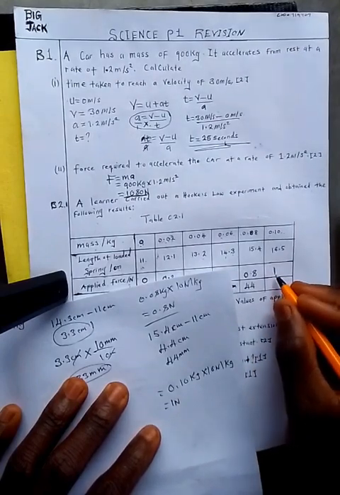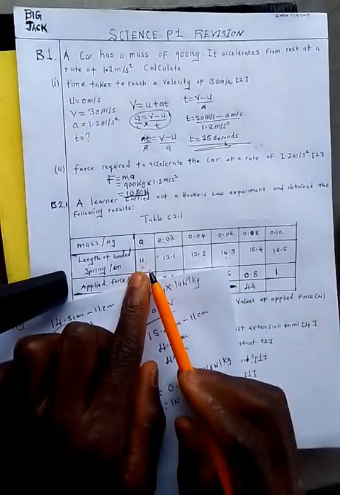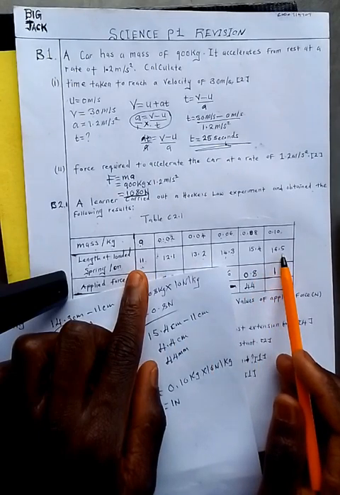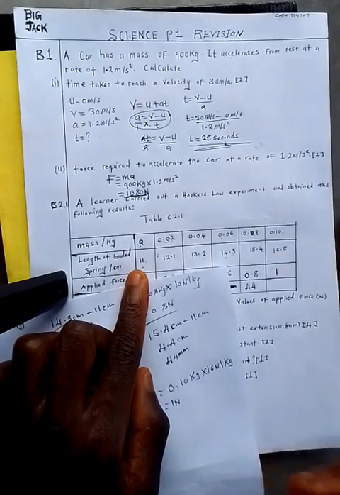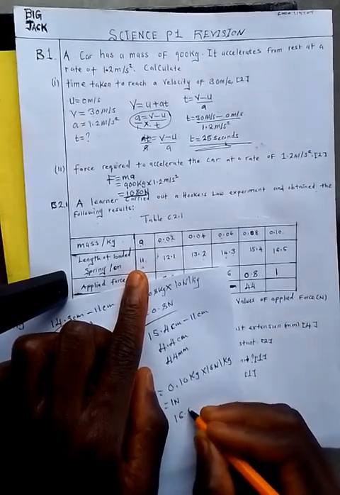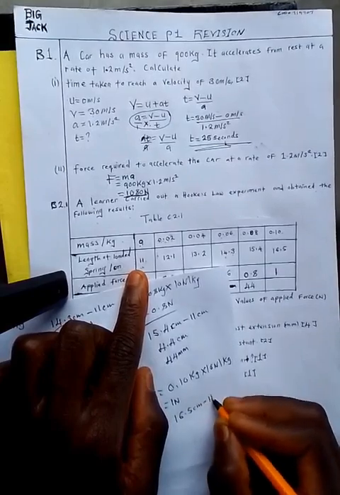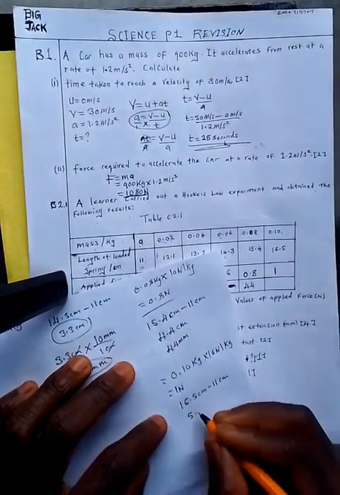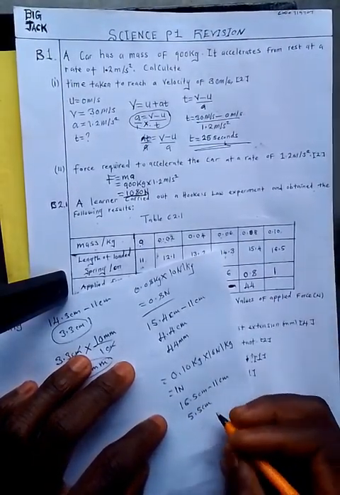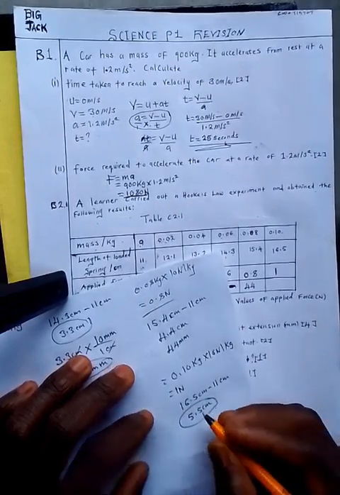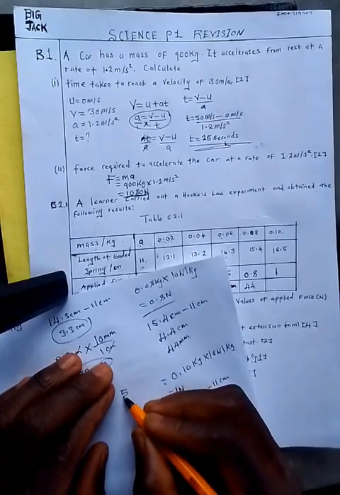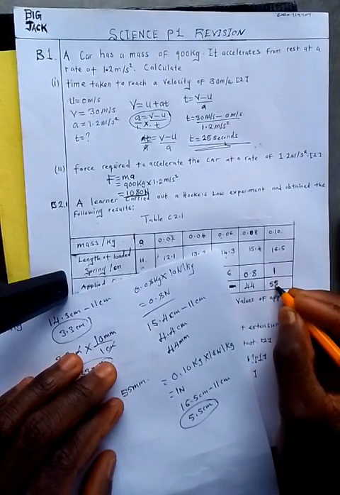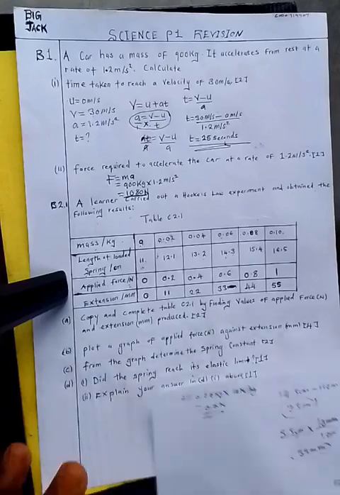Now if we apply 1 newton, the spring is going to be extended from 11 up to 16.5. Now what is going to be the extension? So we are going to say 16.5 centimeters minus 11 centimeters. Then the answer is going to be 5.5 centimeters. Similarly, you convert this one into millimeters, then you're going to get 55 millimeters. So we have 55 here, which is going to be the final answer.